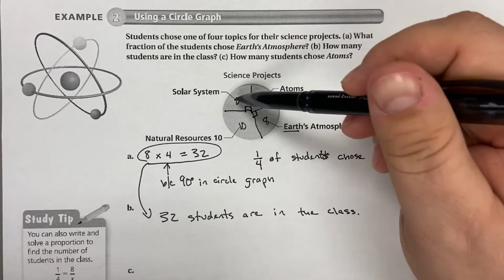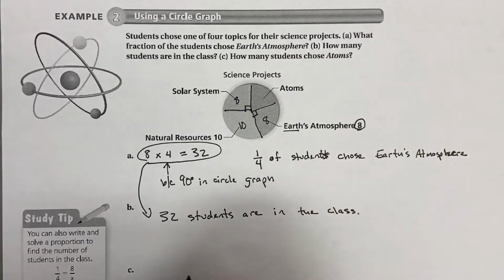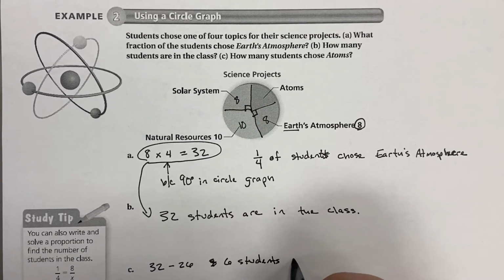So 8 plus 8 is 16 plus 10 is 26. There's 32 students, so 32 minus 26 is 6. Ooh, I'm writing it out. 6 students chose atoms.